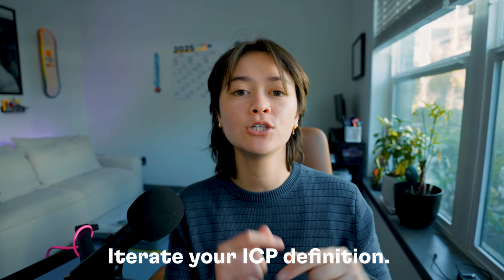And finally, make sure that you iterate your ICP definition. Maybe you realize that your product is more geared towards companies with a larger number of employees because the more data it has, the better it functions. Or maybe you realize that your product works best with the type of technology that's already installed in a lot of hospitals, so you want to target the healthcare industries. All that to say, your ICP isn't set in stone. Refine it as you learn more.